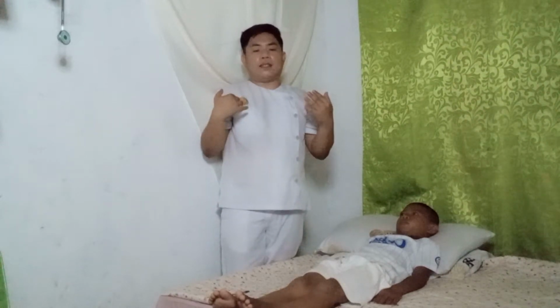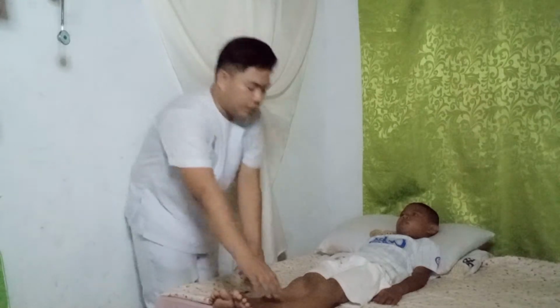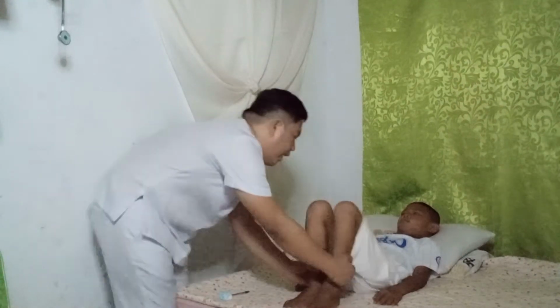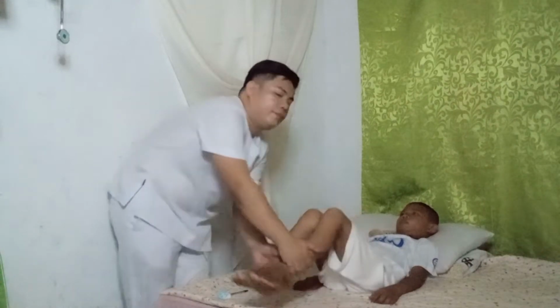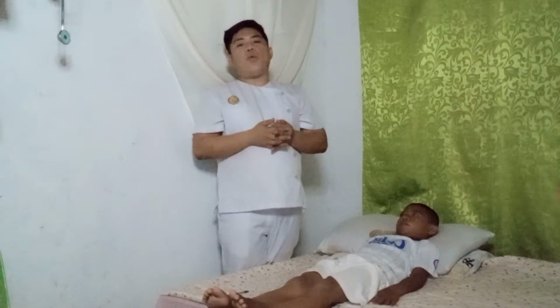The client resists while you attempt to flex the knee. And the next is the muscles of the ankles and feet. The client resists while you attempt to dorsiflex the foot, and again resists while you attempt to plantar flex the foot.